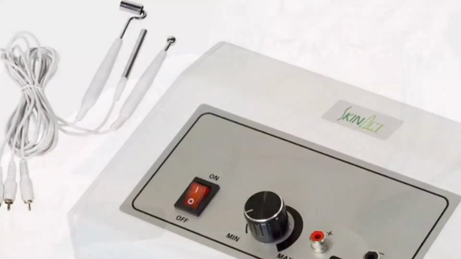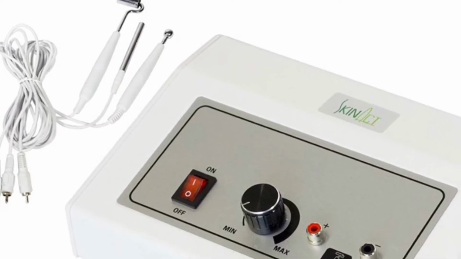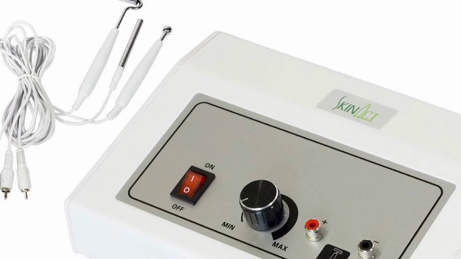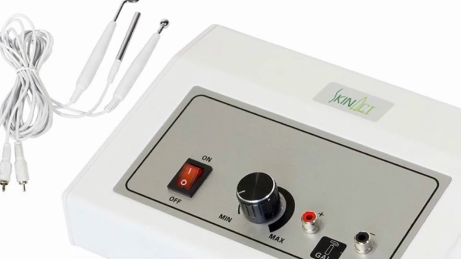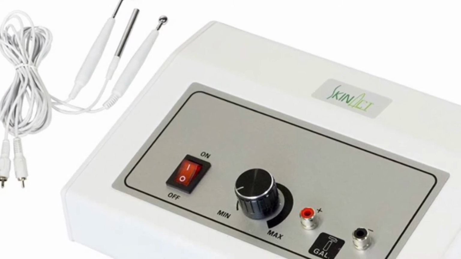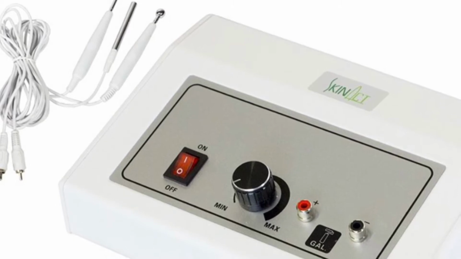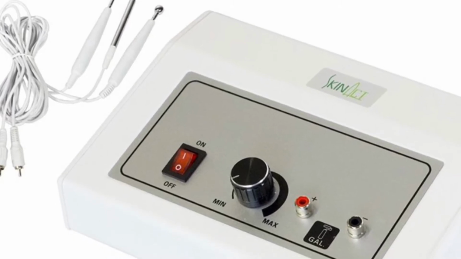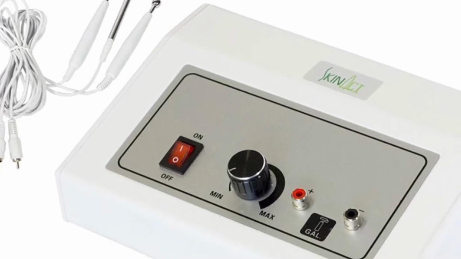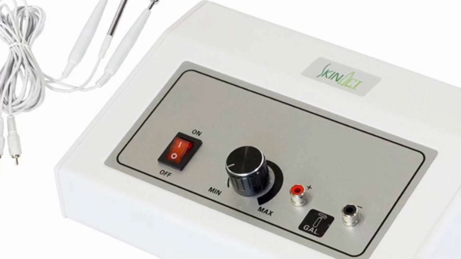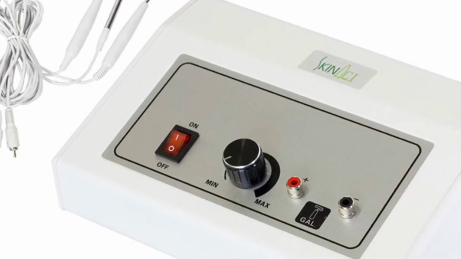sallow skin. The galvanic machine converts the alternating current received from an outlet into a direct current. The electrons then flow continuously in the same direction. This produces a relaxing response that can be generated to target specific nerve endings in the epidermis. Galvanic current is used to produce chemical and ionic reactions in the skin. This treatment is beneficial for oily skin problems and acne.